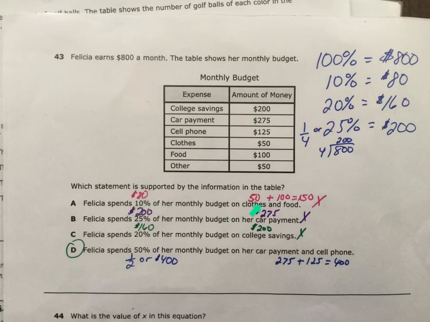That would be food and clothing. That adds up to $150. So that is not adequate. And you keep going. 25%, of course, is dividing this by 4, because that is a quarter of something. And you get $200. You add that, the car payment is $275. So that's incorrect. 20%, we already calculated as $160.